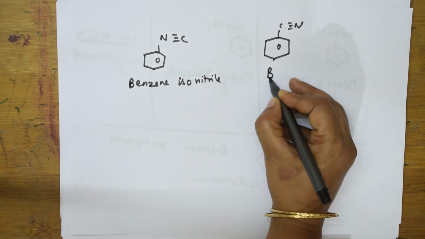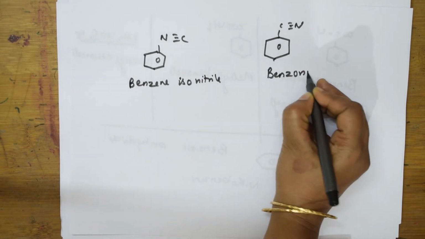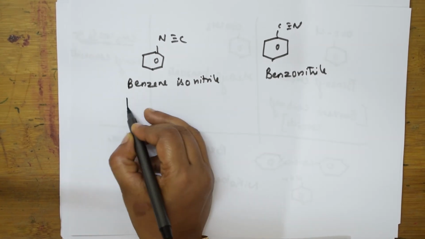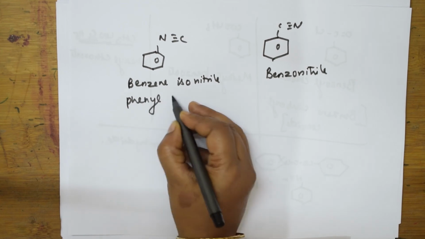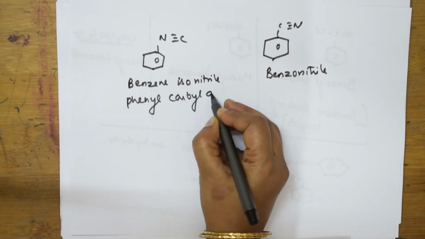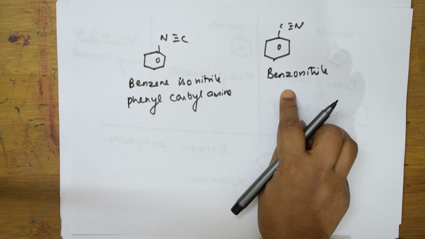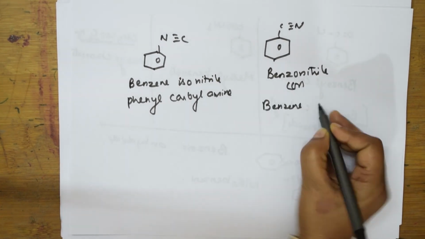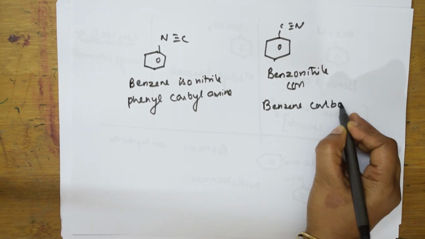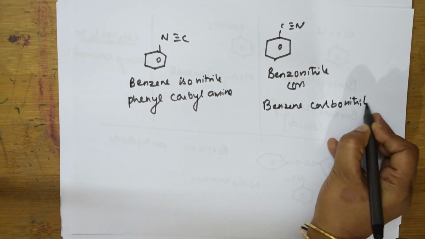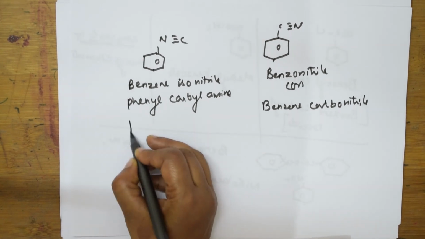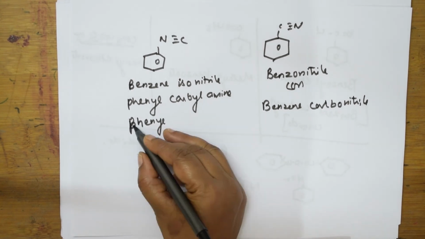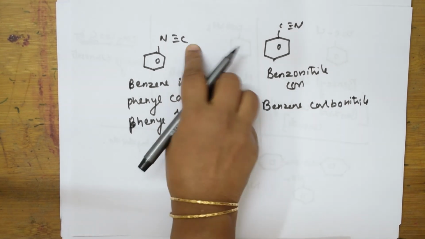This is called benzonitrile, or you can call this phenyl carbylamine. You can call this benzene carbonitrile. You can also call this phenyl isocyanide.